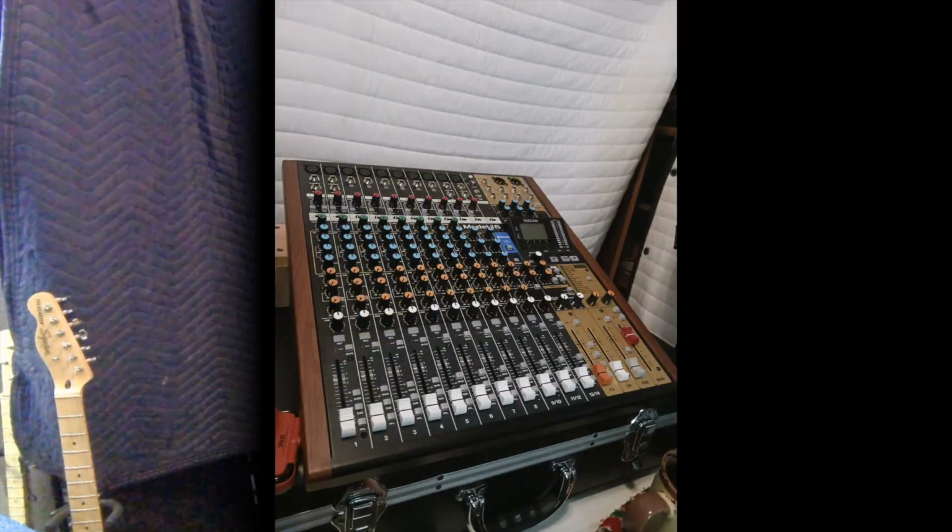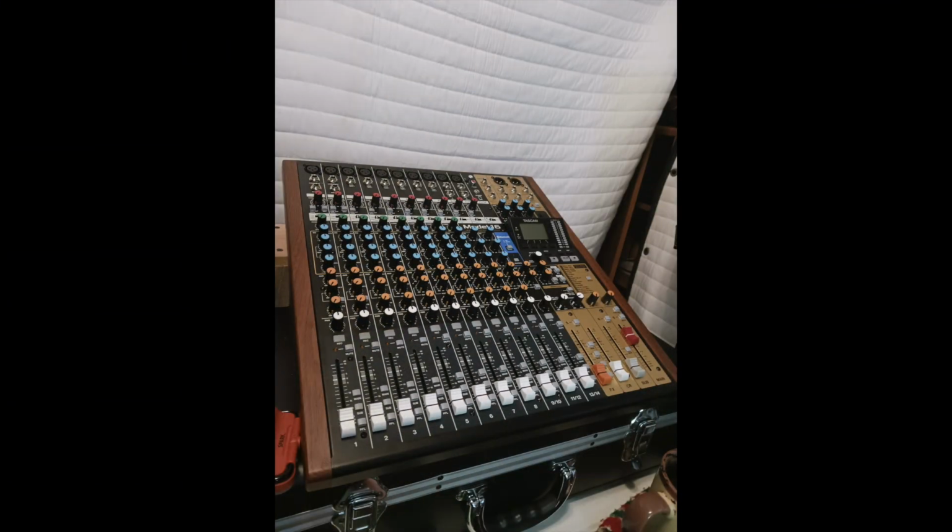And today, we are going to demonstrate the configuring of an EQ plugin to function like the EQ section of a large format mixing console. Let's check it out. So to my immediate left here in my studio is my Tascam Model 16 mixing console.